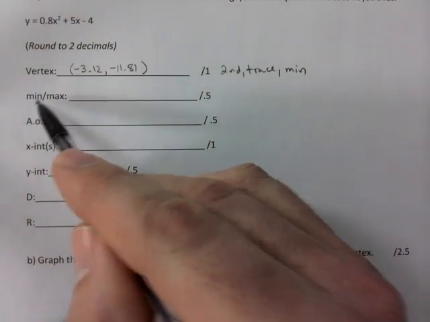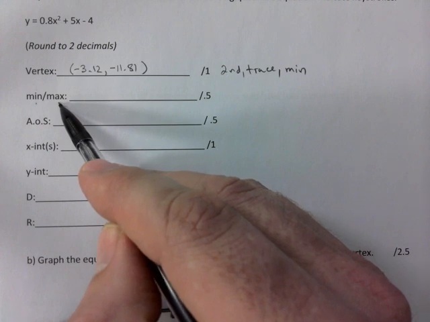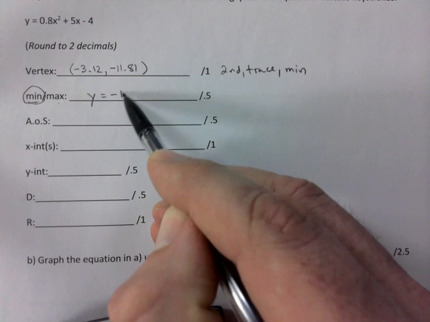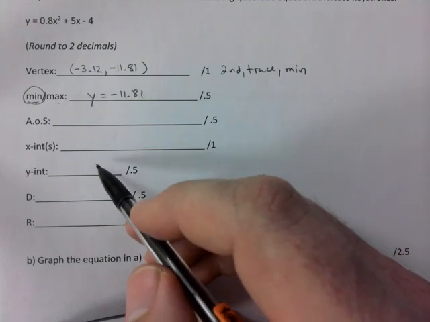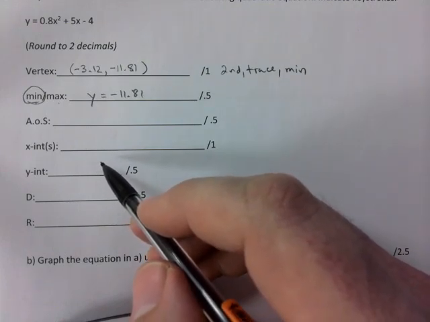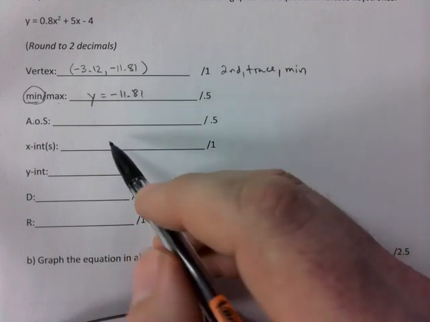And when it says min or max, it's actually asking for the equation of the min or max. In this case, it's a min because it's the lowest point, and that's just stated like that. I would let it go for today, but in the future, make sure it's y, okay?